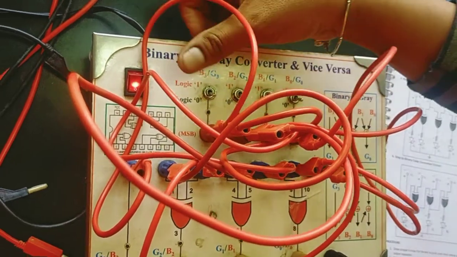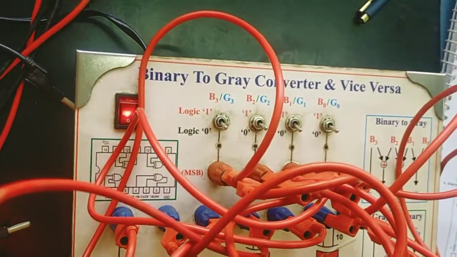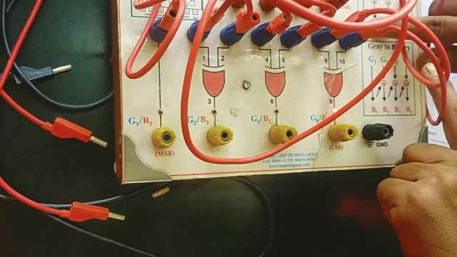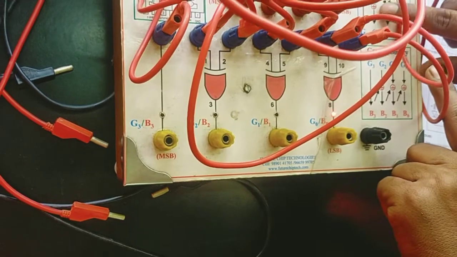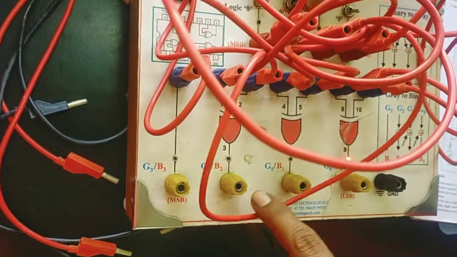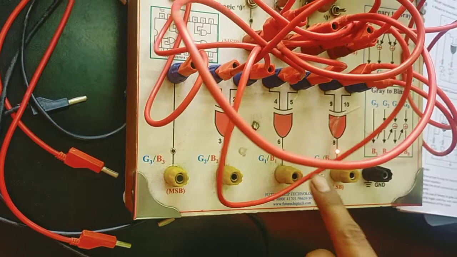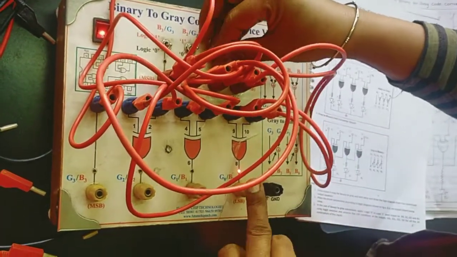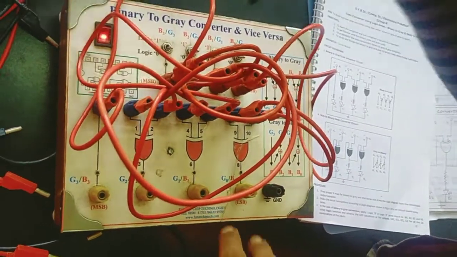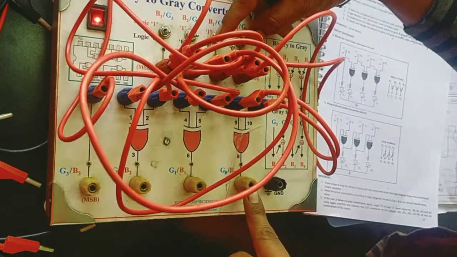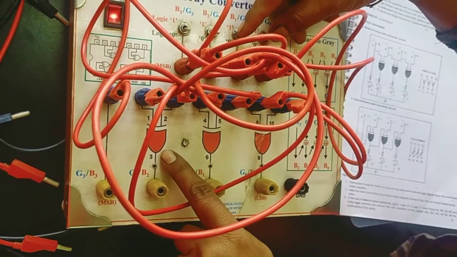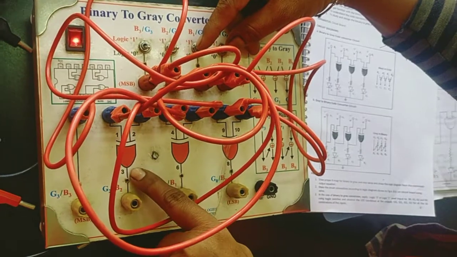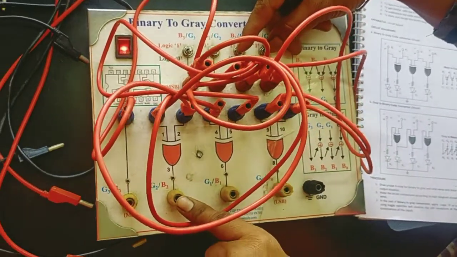So first, 0 0 0 0. You will get B3 as it is, 0, then 0 XOR 0 is 0, 0 XOR 0 is 0, and 0 XOR 0 is also 0. According to the output of the XOR gate, when the inputs are the same, the output is 0. When the inputs are different, that means one is 0 and the other is 1, you get output equal to 1.